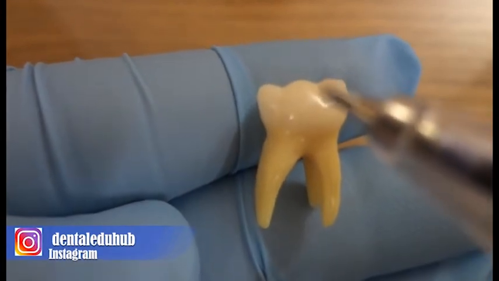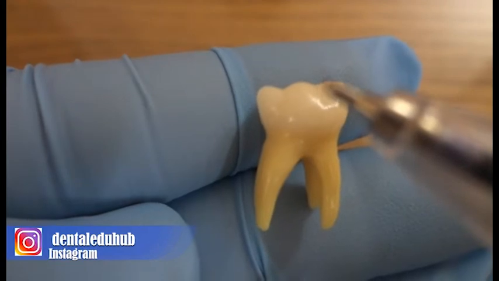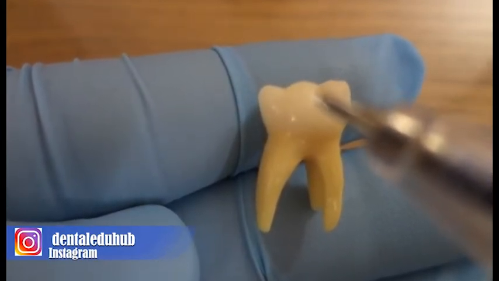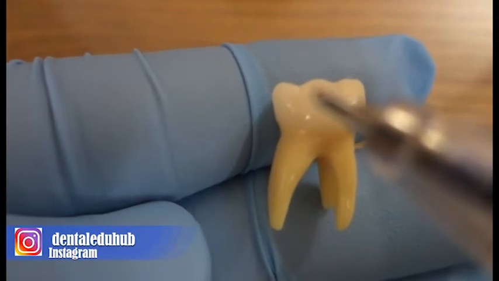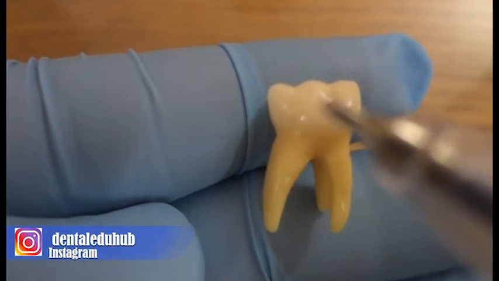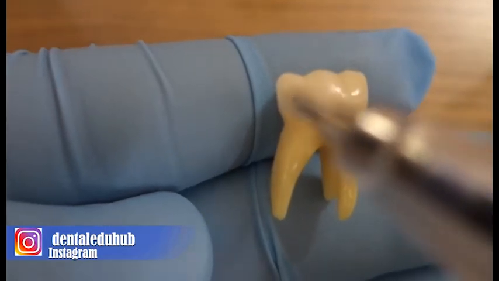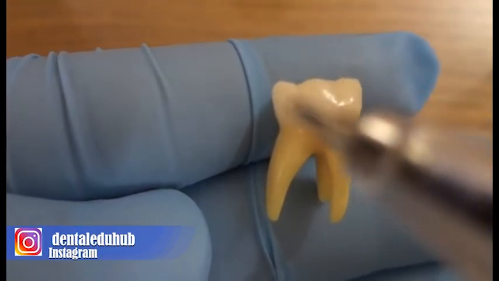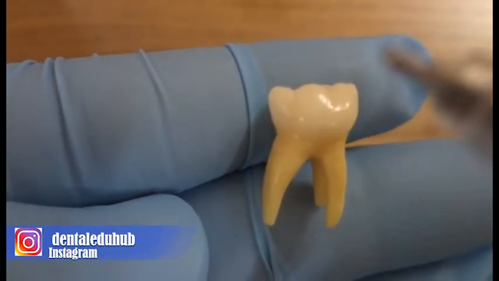There are 2 grooves. This groove is the mesio-buccal groove, between the mesio-buccal and the buccal cusp. This one is the disto-buccal groove, which is between the buccal and the disto-buccal cusp. These grooves are not very well developed.